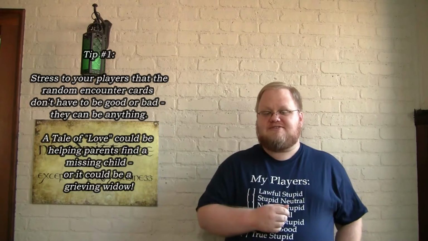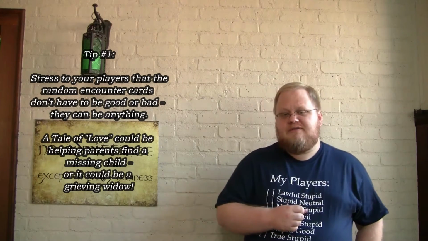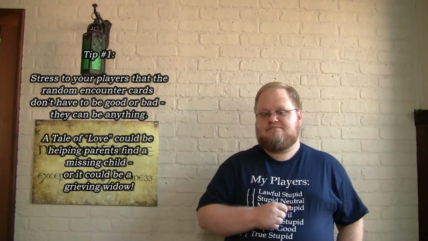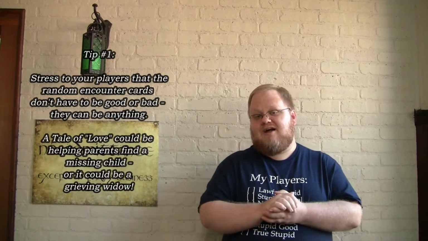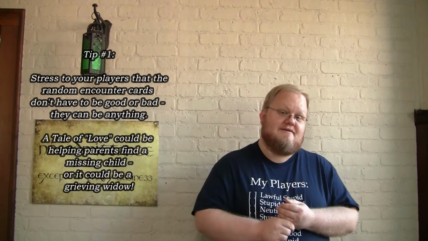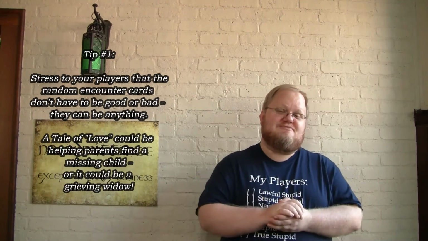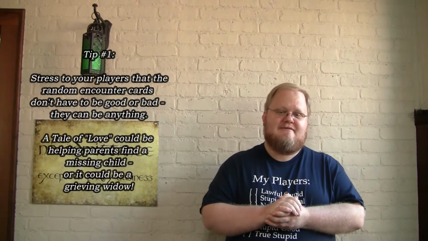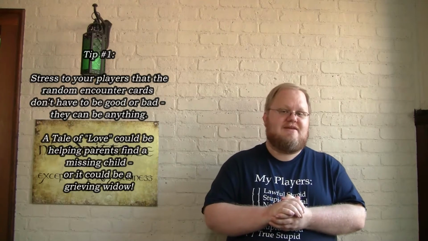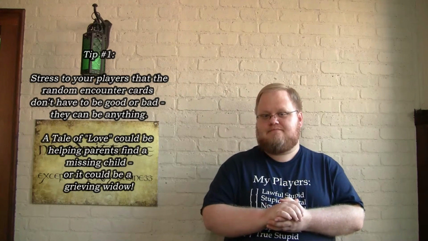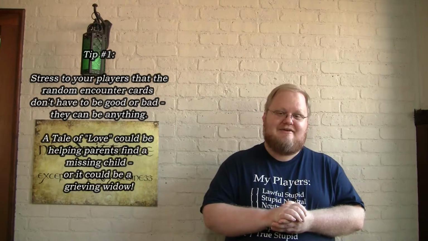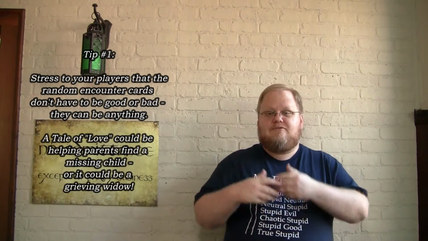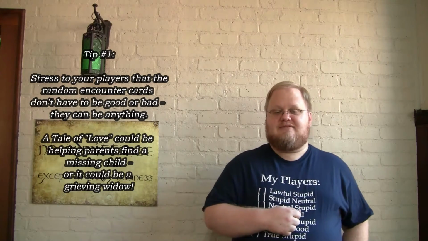Ergo, a player who draws hearts may write a card that says, helping parents find their missing child. Or, helping a child find their favorite pet. By the same token, one of your players may write something that is a more sorrowful take on a tale of love. Maybe your players have a random encounter with a grieving widow. In all 4 of these categories, your players have a choice, they have an opportunity to give you different types of stories that can be dropped into the game.